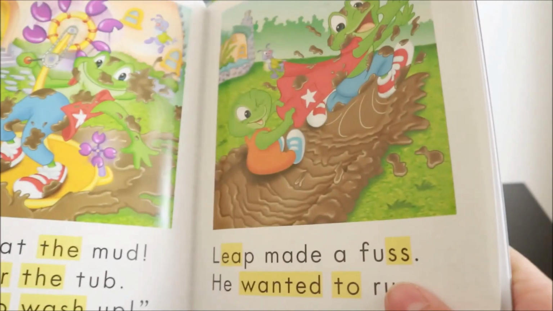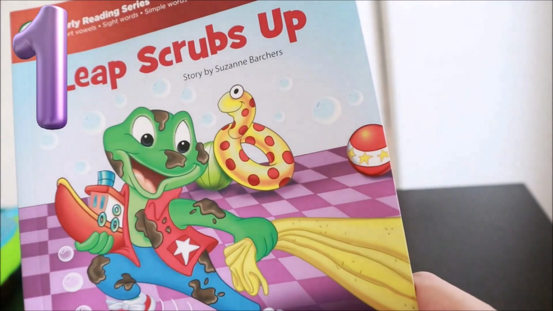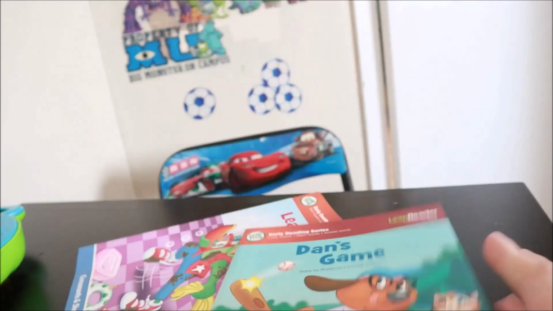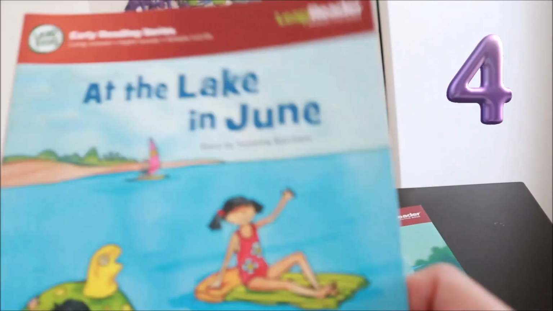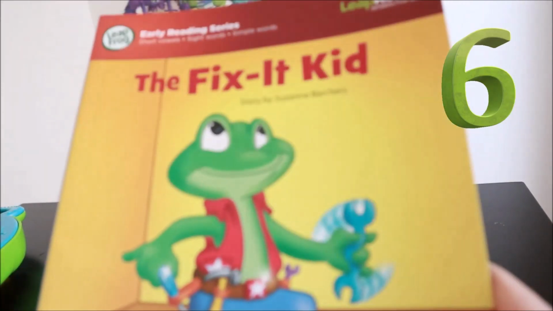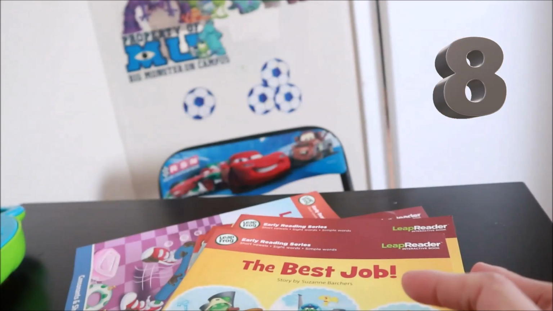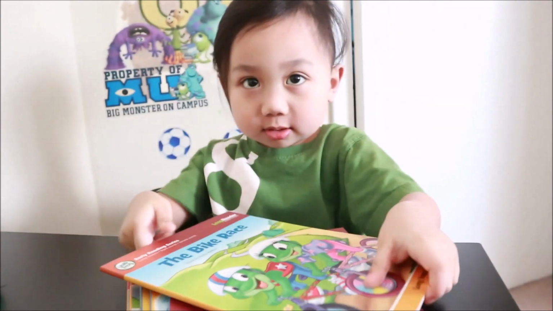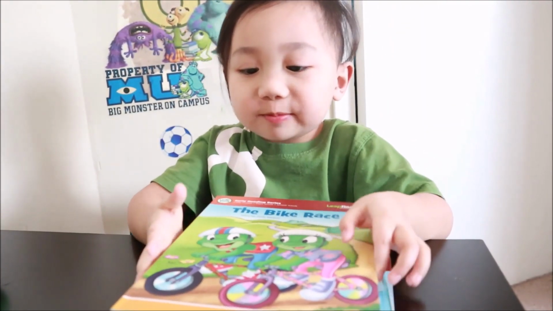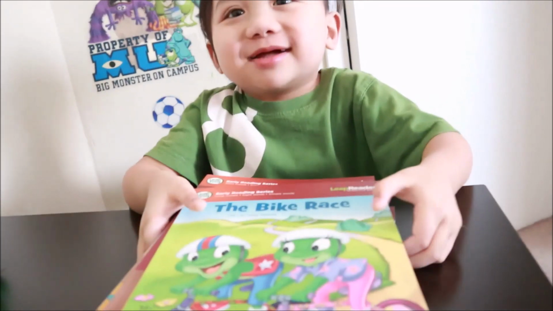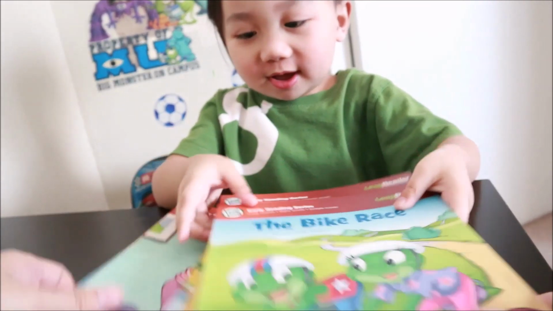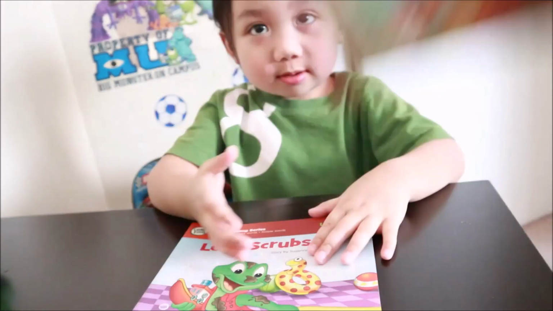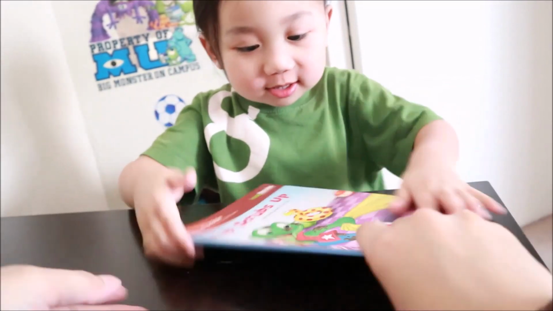Do you want to read the book, anak? Without the pen? Okay, never mind. So he got 1, 2, 3, 4, 5, 6, 7, 8, 9, 10. Got 10. Thank you, Ninong Renz, for my books. Do you like them? Do you want to read it without the pen? Where's the book that you picked? Oh, there. Okay. Leap Scrubs Up.